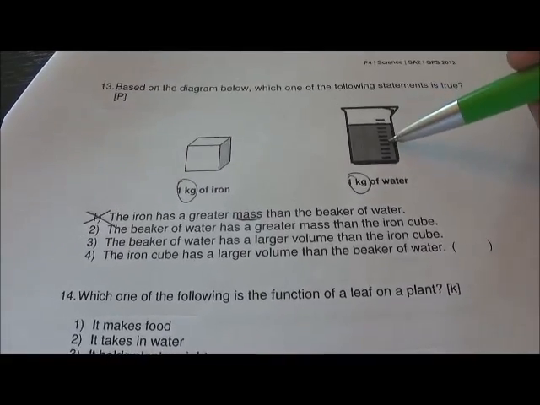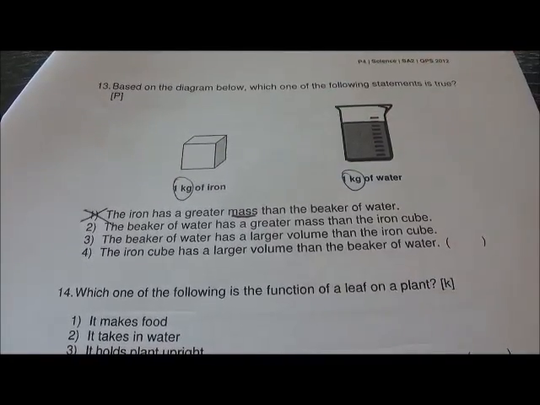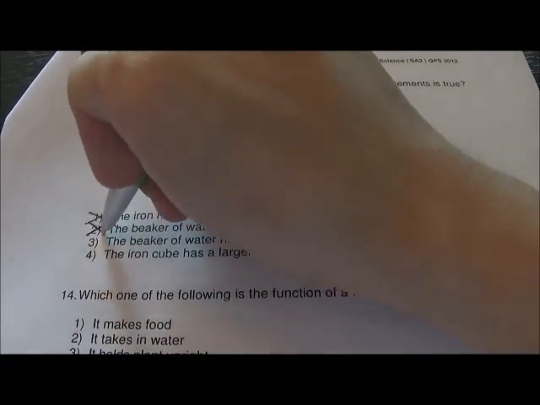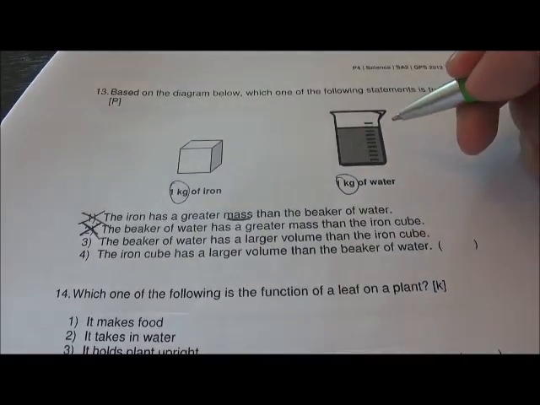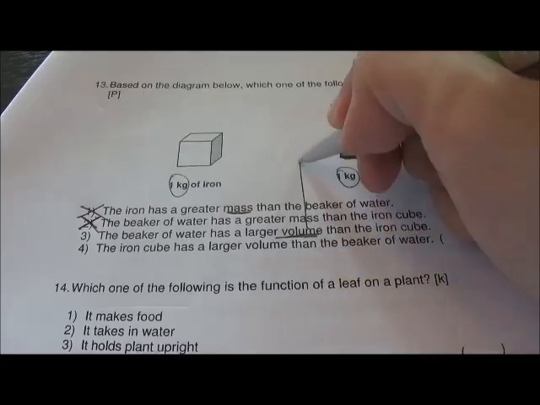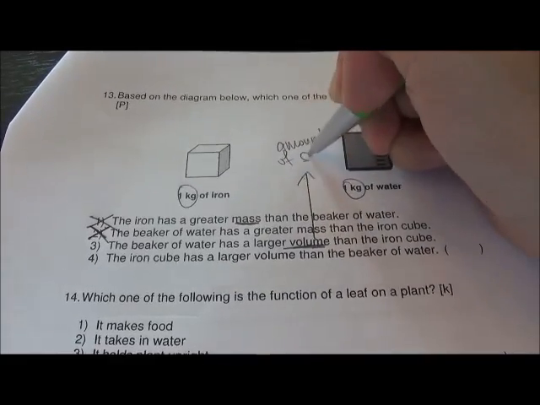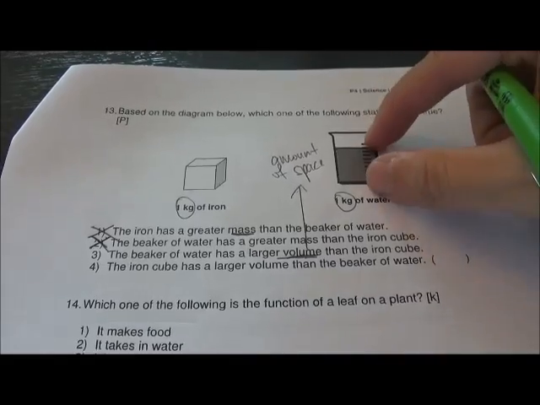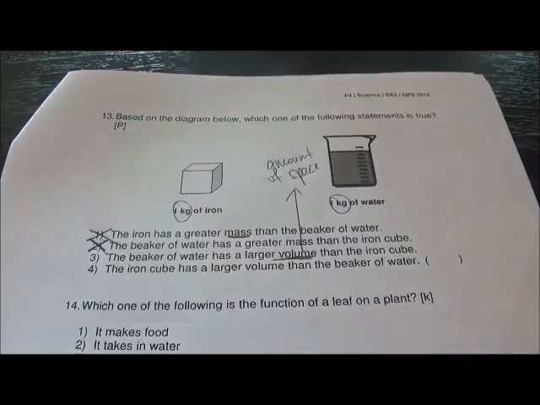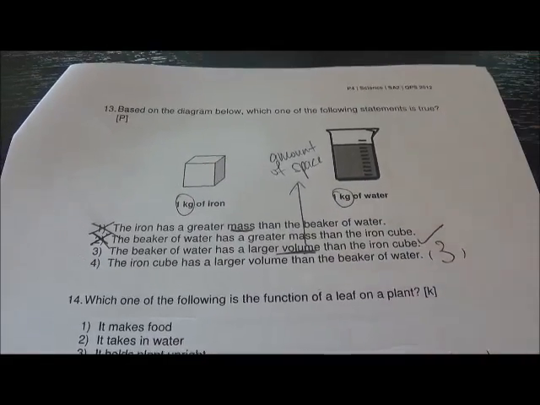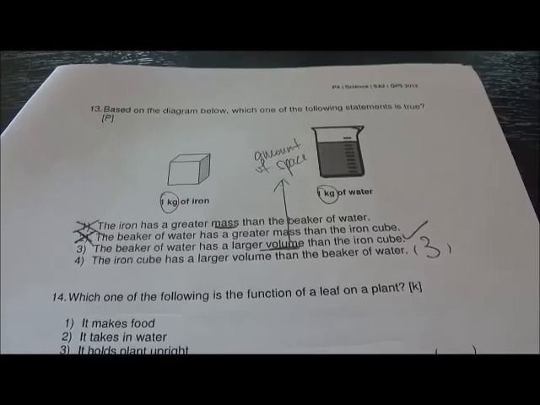The beaker of water has a greater mass than the iron cube. That's not true too. The beaker of water has a larger volume. Volume, we are talking about amount of space. From the diagram you can see that the amount of space taken up by water is more than the cube, so this is definitely true. So question 13, your answer is 3.